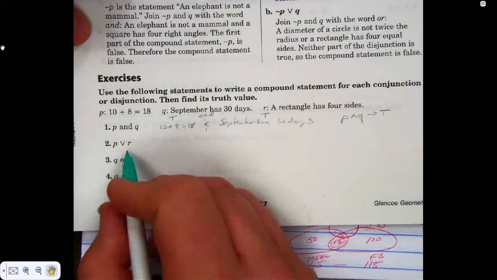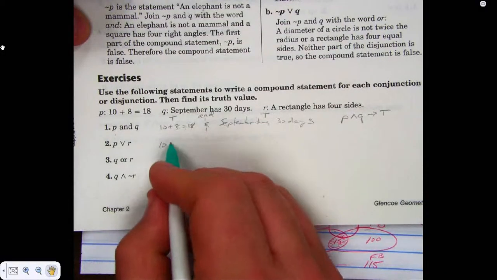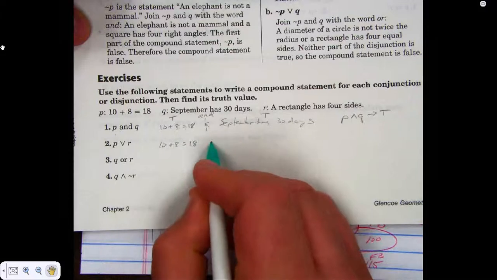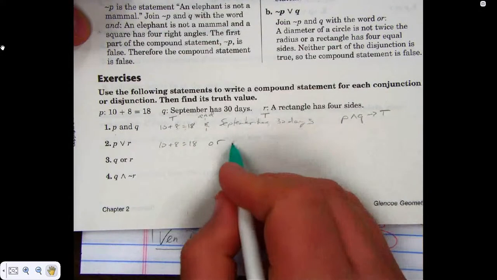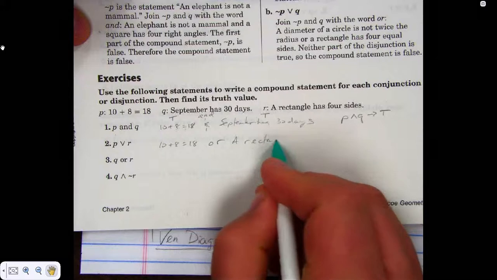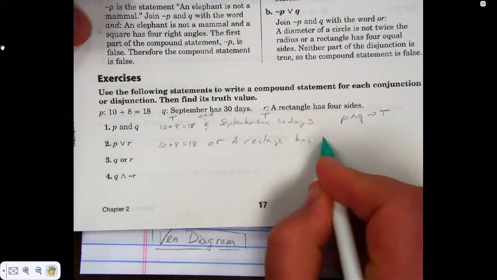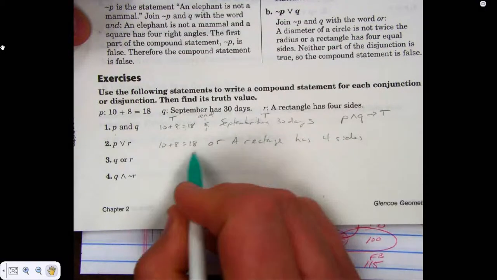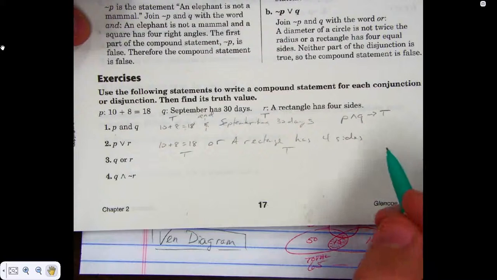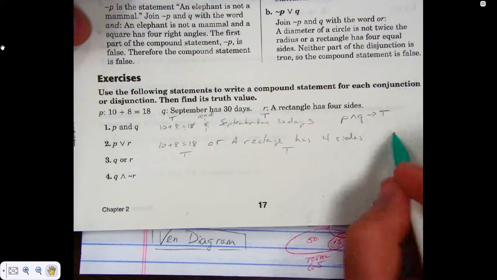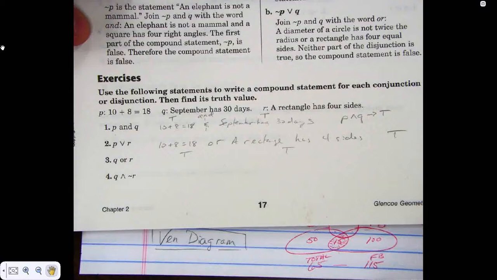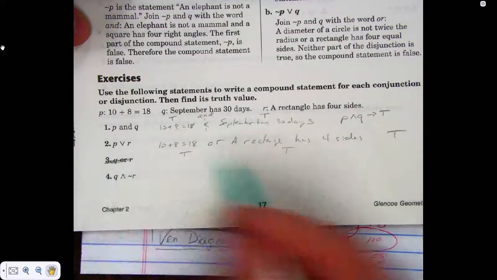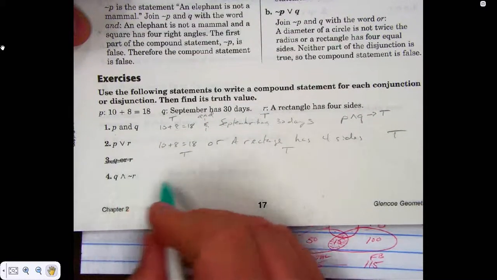They want me to write P or R. 10 plus 8 is equal to 18, or what would be next? A rectangle has 4 sides. Are both true? Yes. Therefore, the compound is true. Because only one has to be true for or, doesn't it? Let's leave that one. Let's go to this.